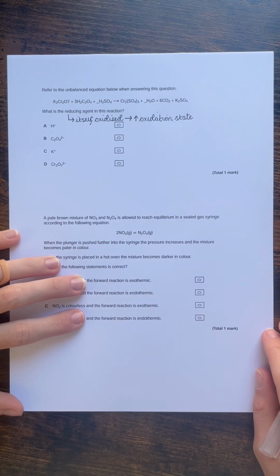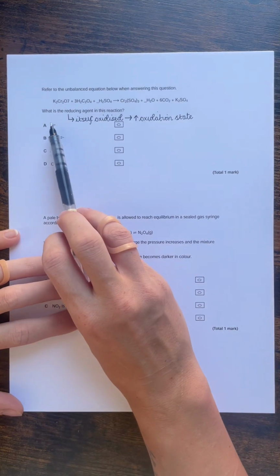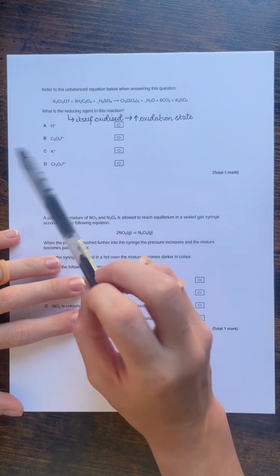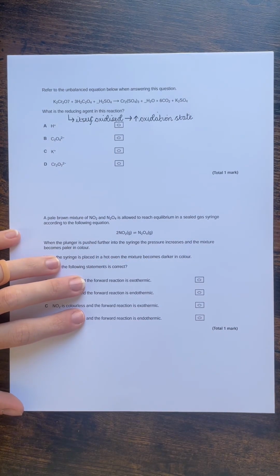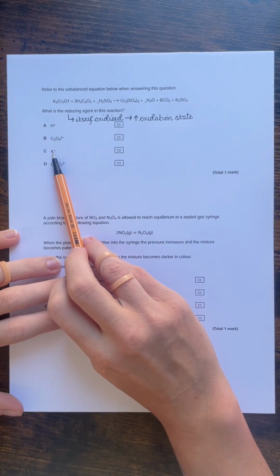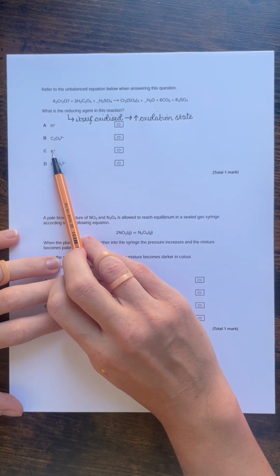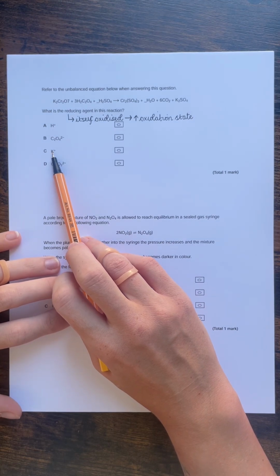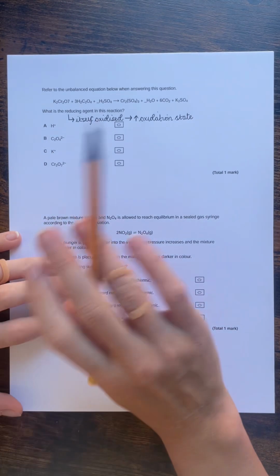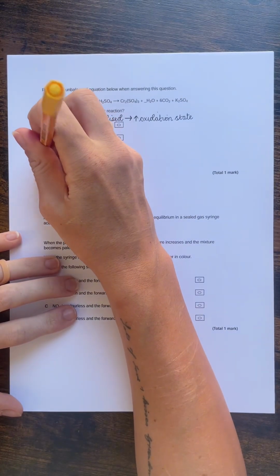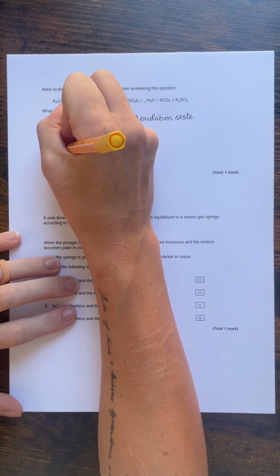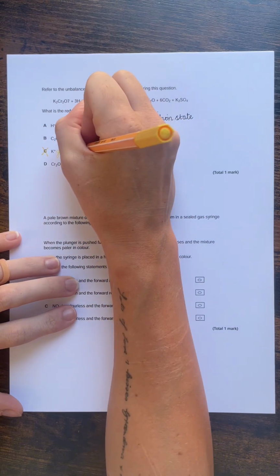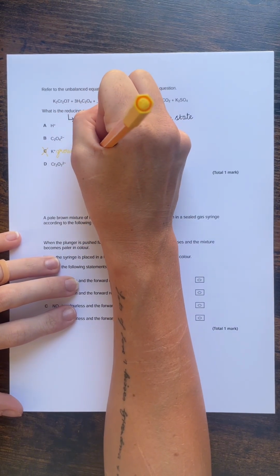Where do we find that there has been an increase in oxidation state of an element? Now, in terms of the options that we're given, we might be able to rule one out straight away, which would be the K+. Potassium is a group 1 metal, and group 1 metals always have a +1 oxidation state when they are part of a compound. So that is physically impossible to be changed. We can already rule that one out because it has a fixed oxidation state.